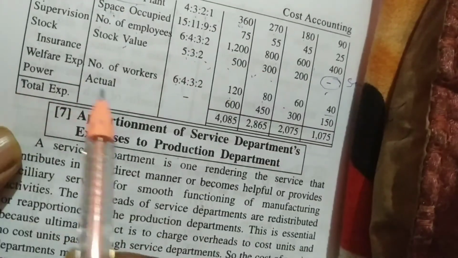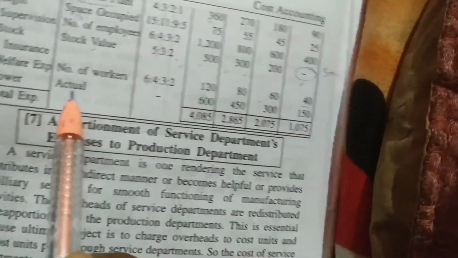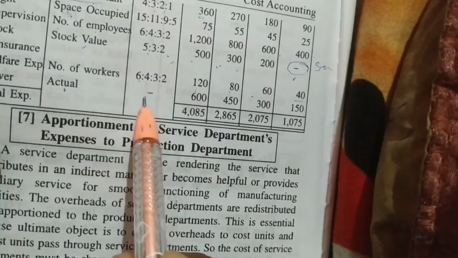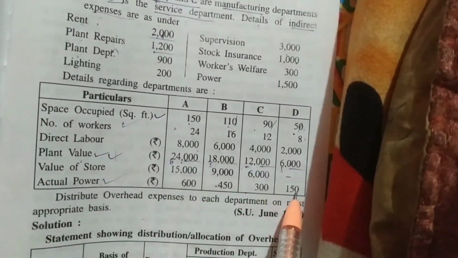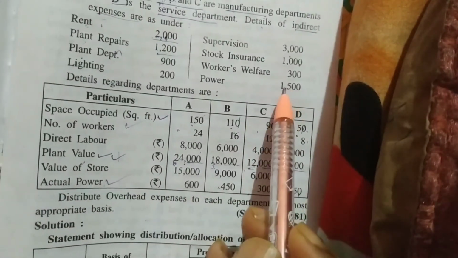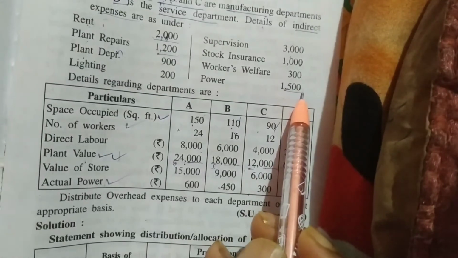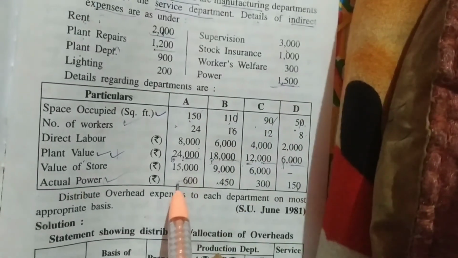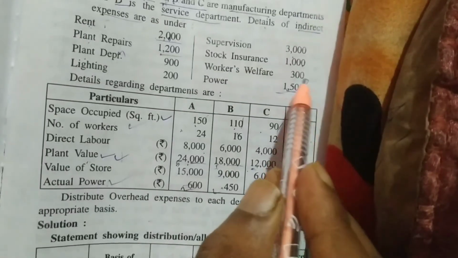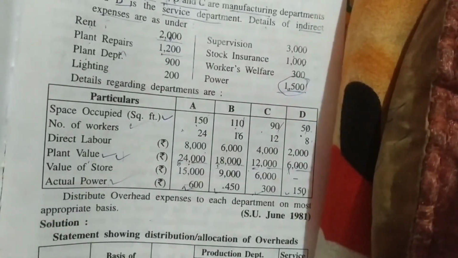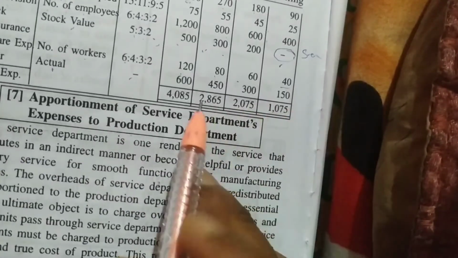Then power, again on the base of actual power, so the distribution will not be needed. The calculation is already given. Yes, actual power 600, 450, 300 and 150. The total of that particular 600, 450, 300 and 150 must be 1500. You can check it out. The total must be 1500.